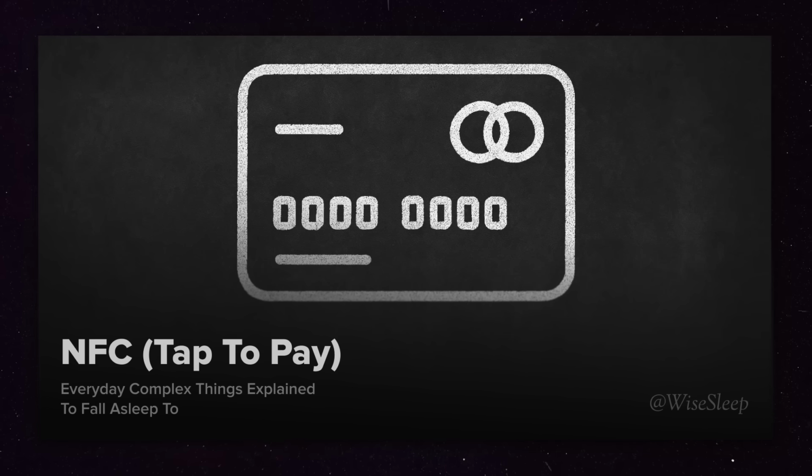But NFC goes beyond just payments. It's used in access cards to enter buildings, in public transport cards, and in digital key systems for some hotel rooms or cars. Some phones also allow file sharing through NFC by simply touching two devices together. Even some smart posters or signs use NFC. Tapping your phone on them might pull up a website or launch an app.